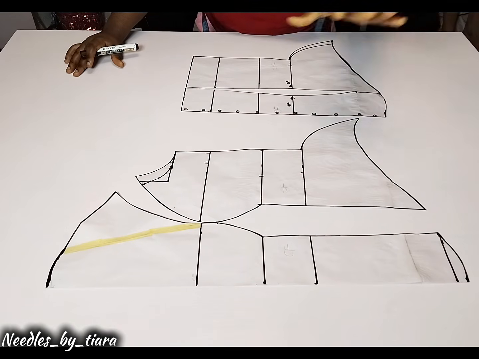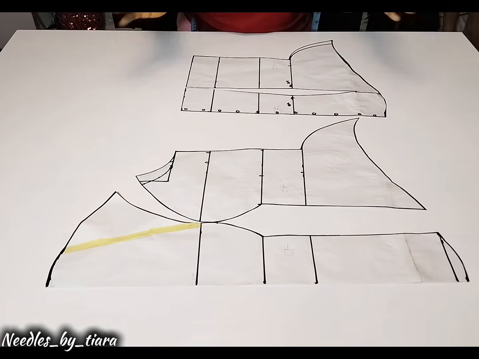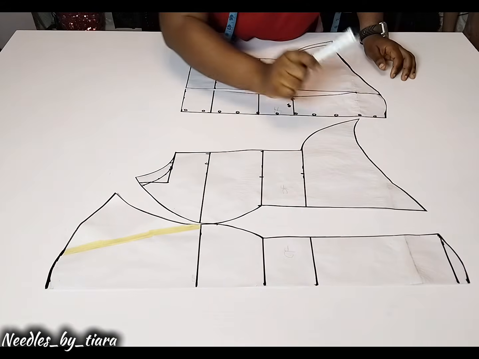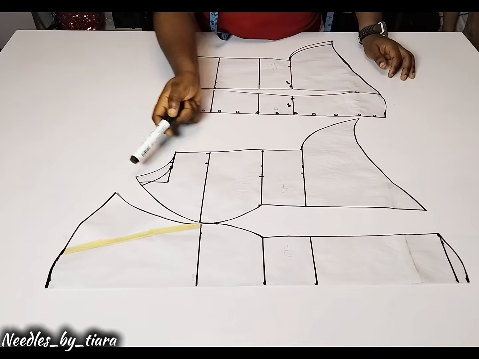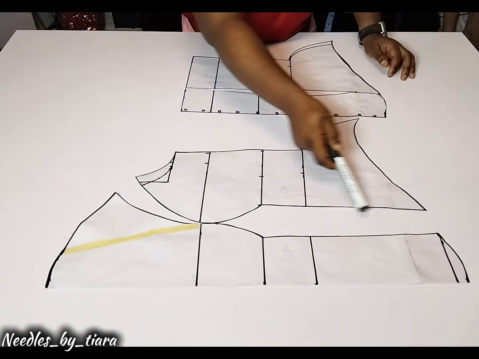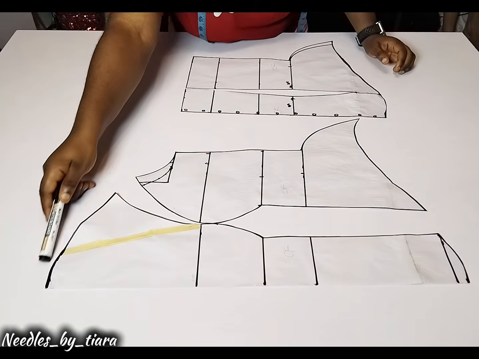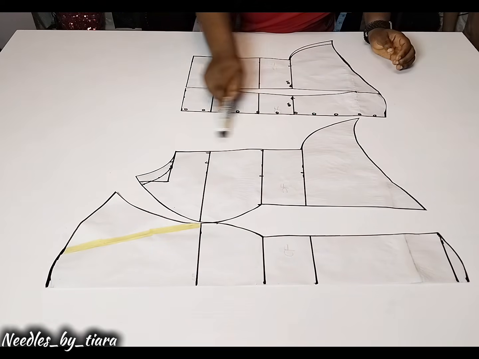Now moving on, remember that we've not added all the basic allowances for this pattern. So at this point, we're going to be adding all of our basic allowances. So please take note. At this point, it will be on fold. On this point, you're going to be adding 0.5 inch all the way around on both sides. I hope you understand. So on your symmetric neckline point, you're going to be imputing 0.5 inch all the way down to your chest point.